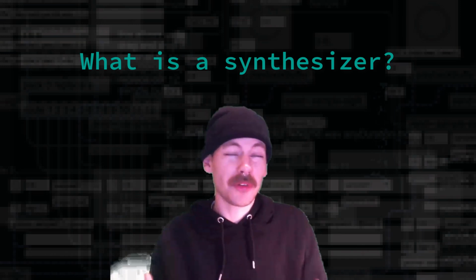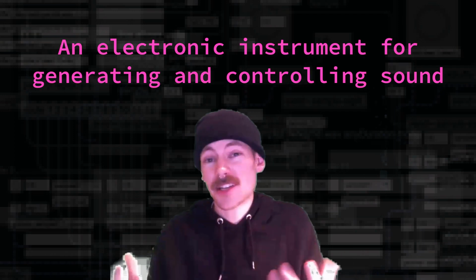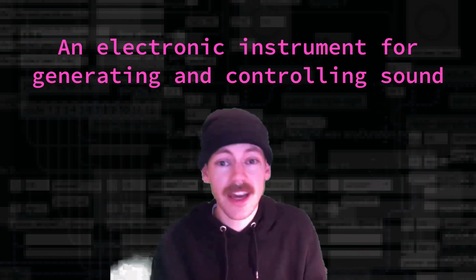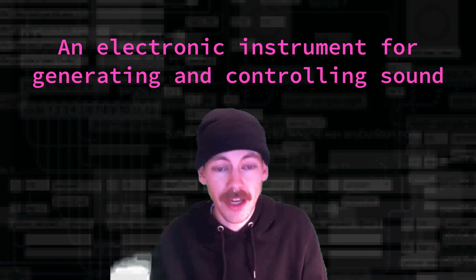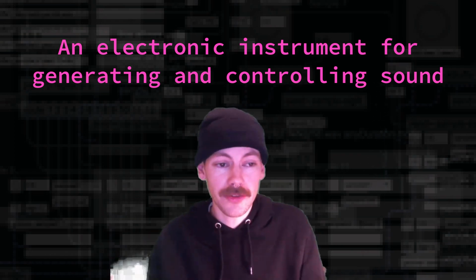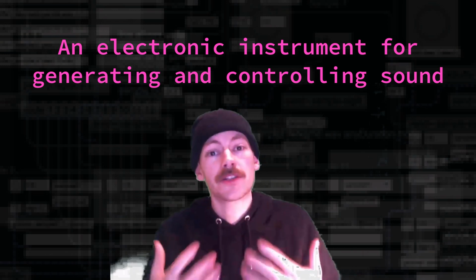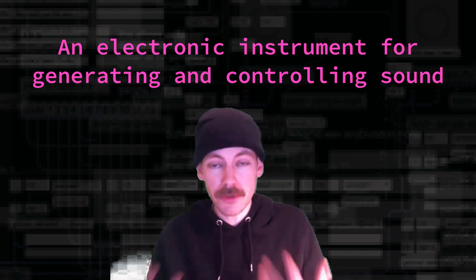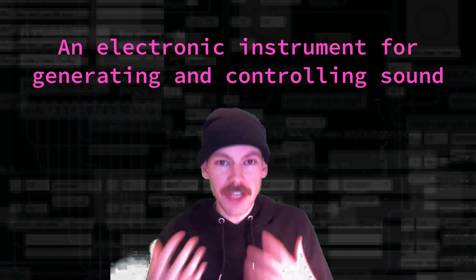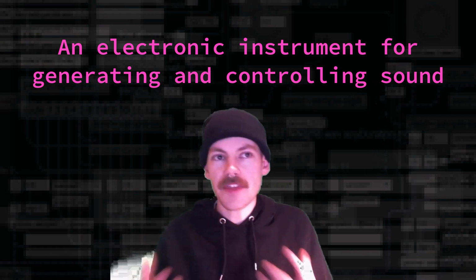Well, a very simple, very basic jumping off point might be an electronic instrument for generating and controlling sound. Okay, it's a musical instrument. We play it like any other musical instrument. It has an interface that we can interact with musically to perform. It's generating synthetic sound.